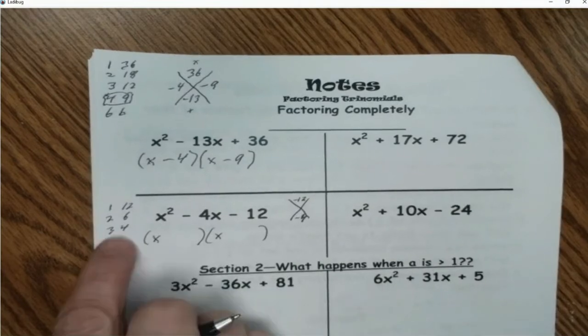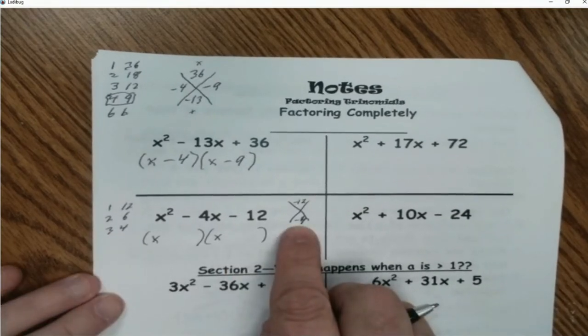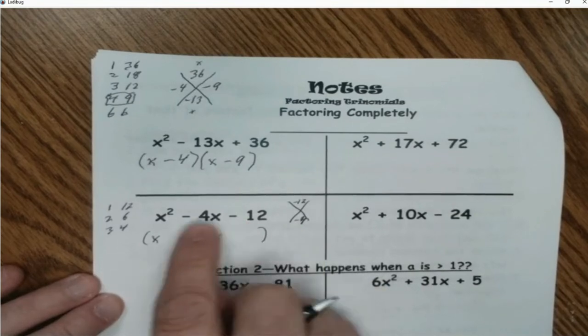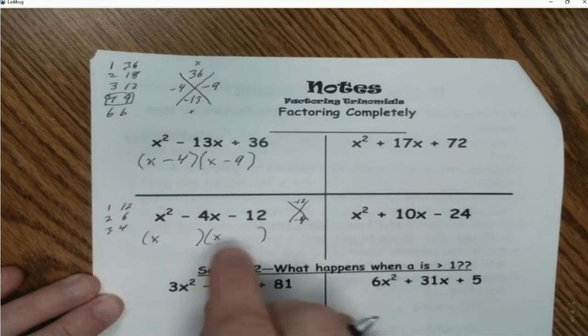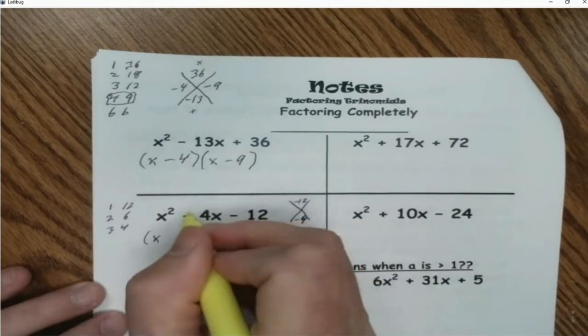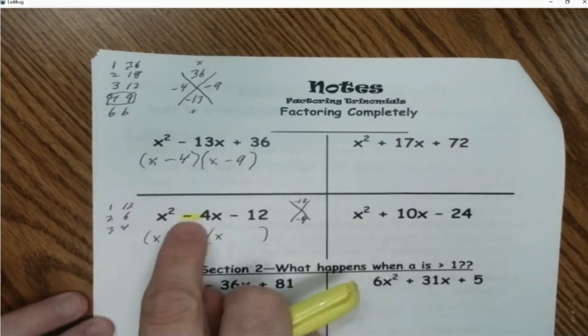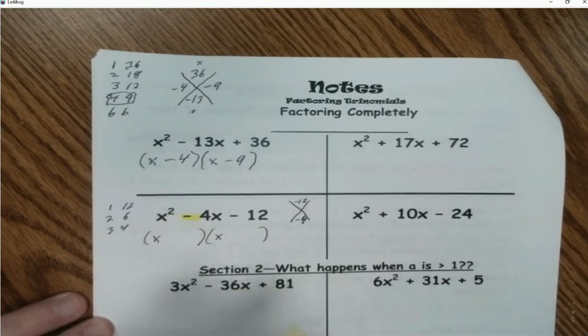Nothing else would multiply together to be 12. So if I need it to be -4, this is a -12. So one's going to be negative, one's positive. Here's a little hint. If the middle term's a negative, when I have a -12, that means the bigger number is going to be the negative number.